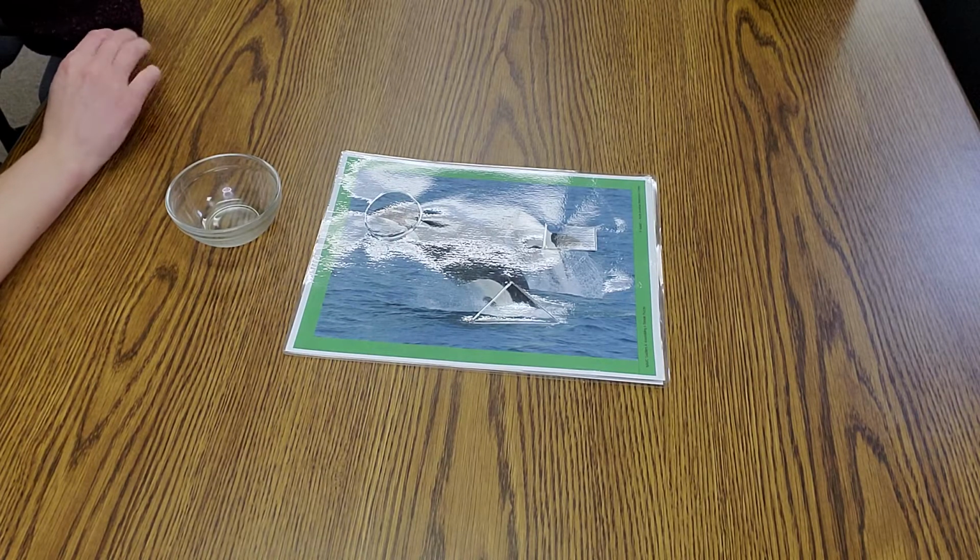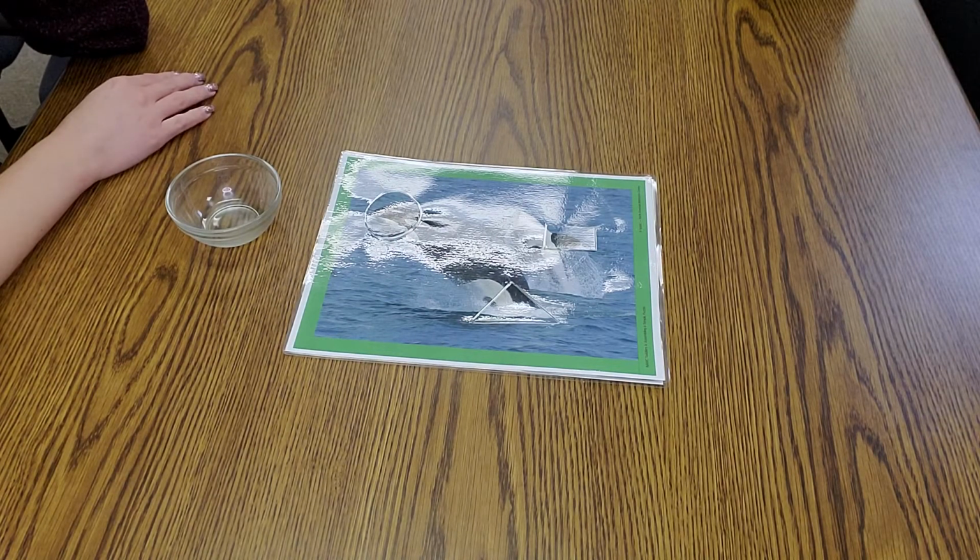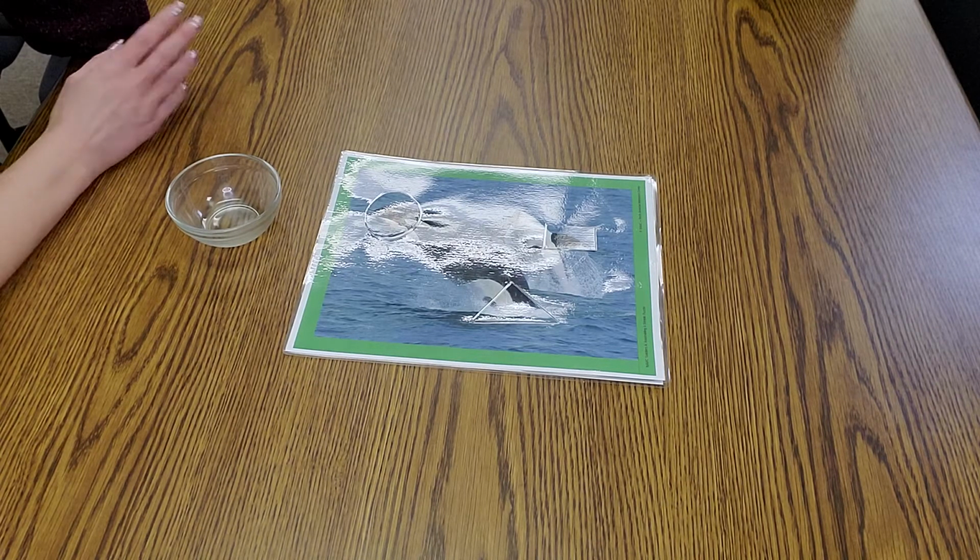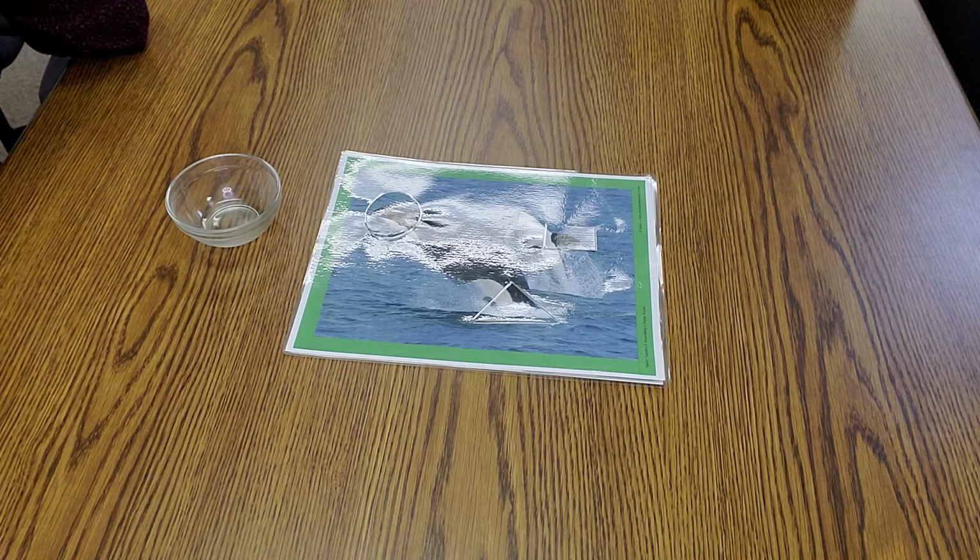I love using teacher-made materials for creating these types of puzzles because you can really make it your own and you can incorporate it into whatever the theme is in your classroom. So if you're talking about ocean animals, this would be the perfect type of theme, but you can use any picture you want to try to create these types of images.